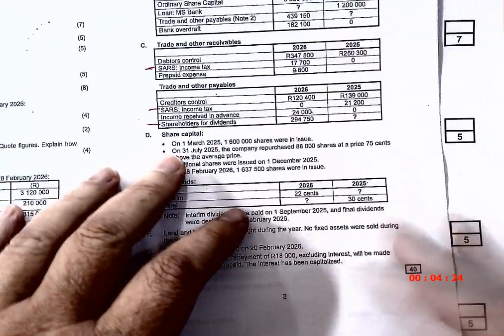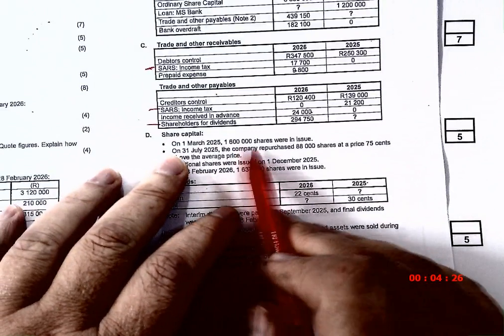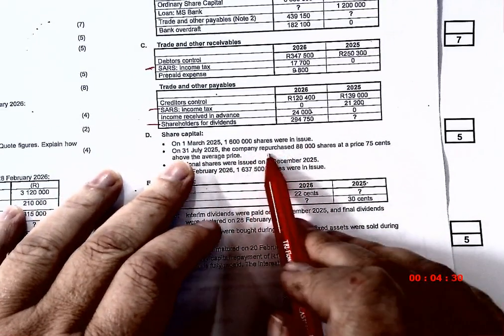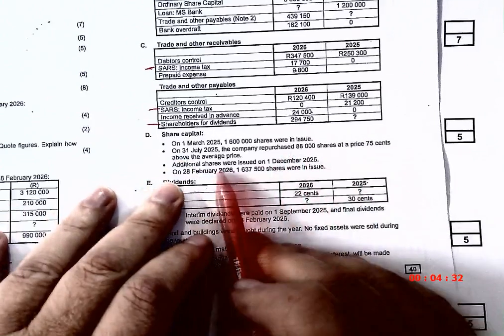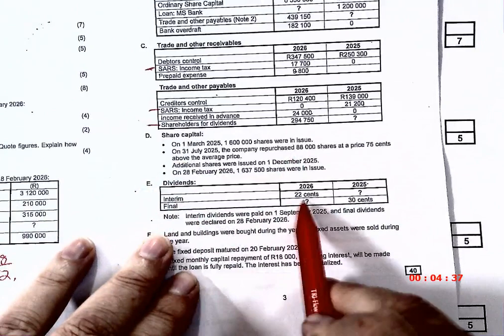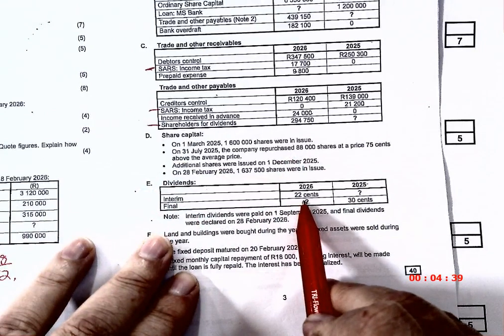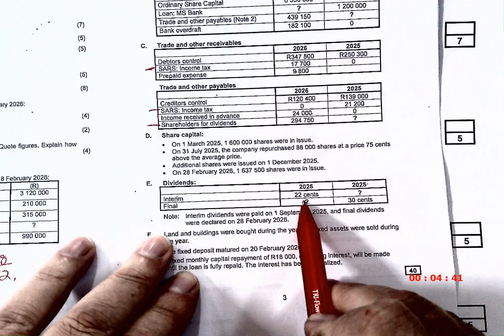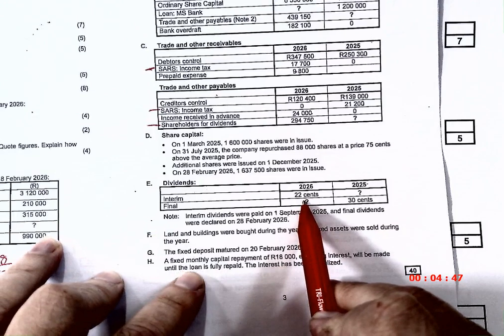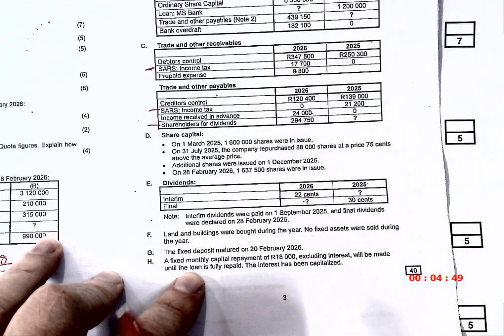So let's go look at what they say. On 1st March, 1,600 shares were in issue. On 31st July, the company repurchased 88 additional shares. Dividends: interim, 22 cents. Okay, 22 cents on what? When was this interim done? Come, talk to me. 1 September. Where do you see that?